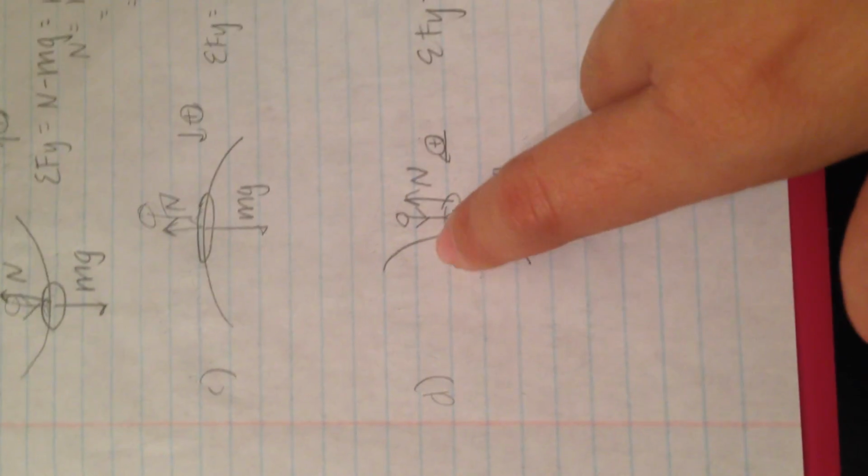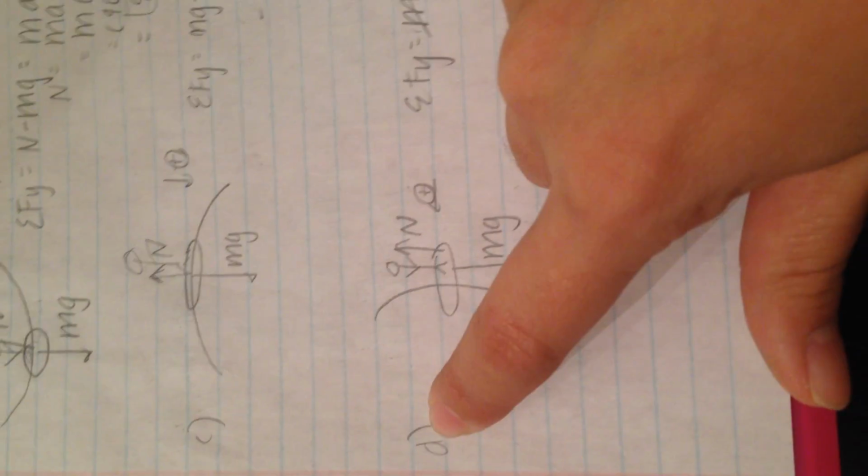I drew this in a wonderful way too. Here's the seat, here's a child, and in this case, inwards is positive because the acceleration is going this way. In order to hold the child onto the ride, the center of the circle is to the left, and so I drew that arrow to designate that.